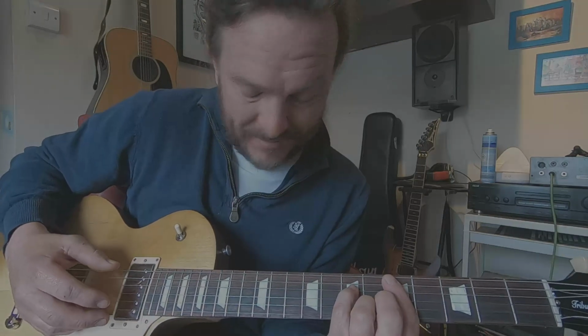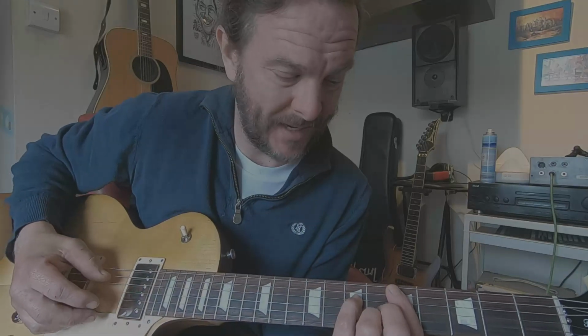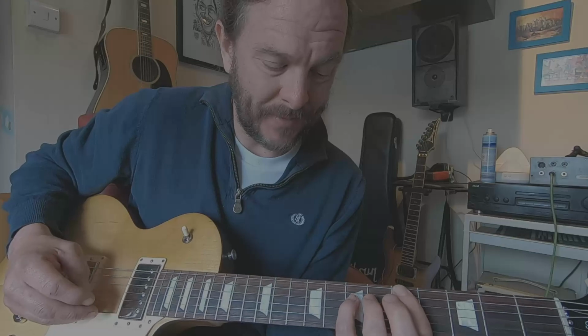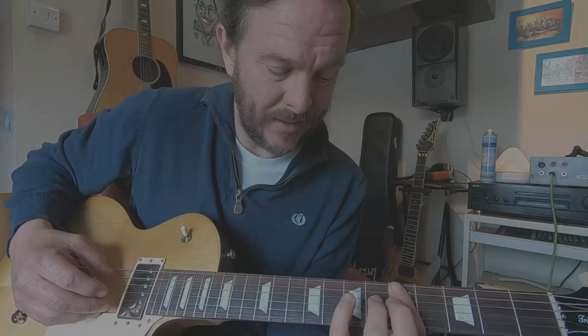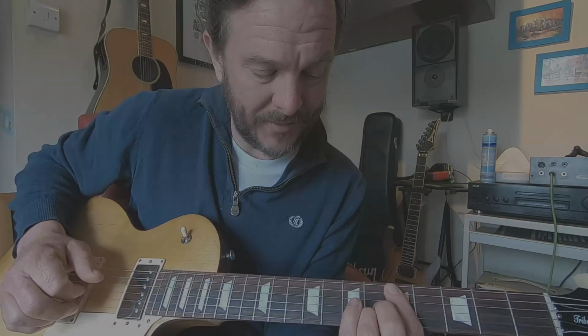We do like the major 7th shape rooted on the E string, if you get what I'm saying. So D note on the A string, A note with a little finger on the 7th fret on the D string, and then these 2 fingers on the 6th fret on the G and the B string.